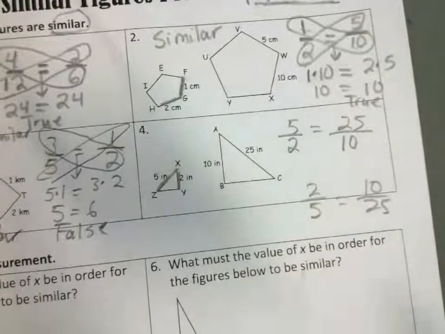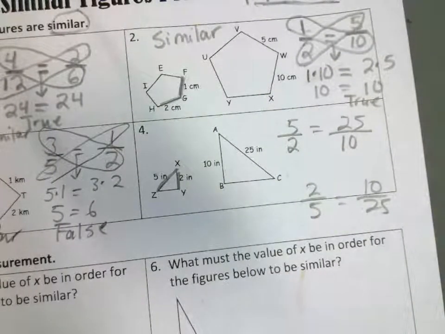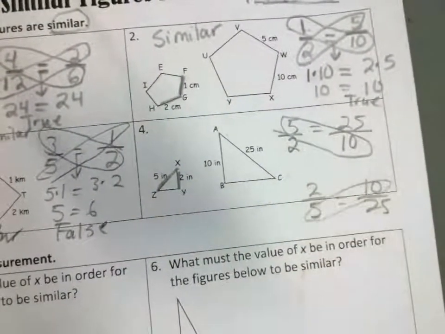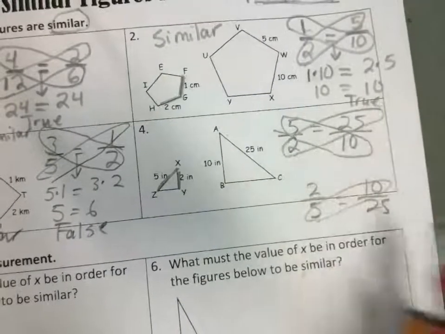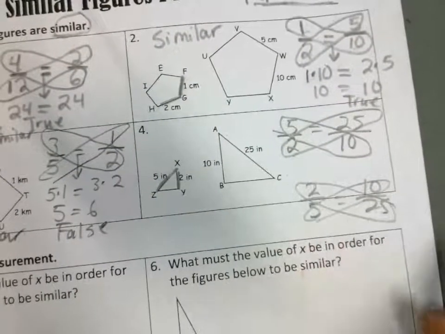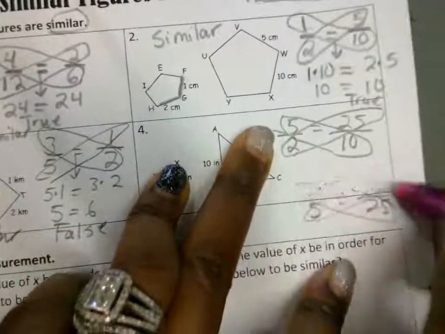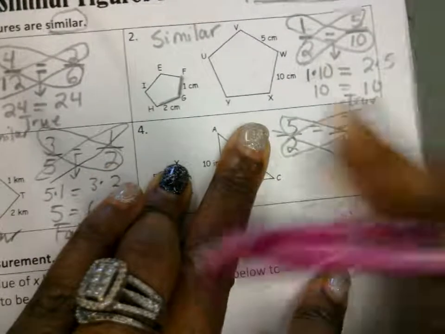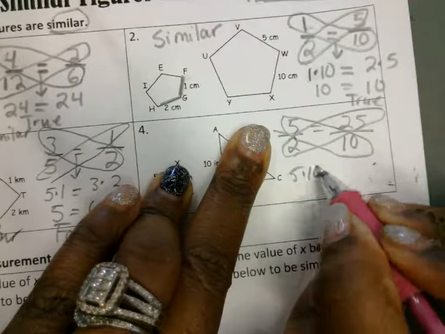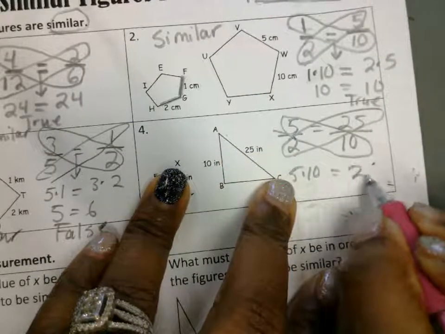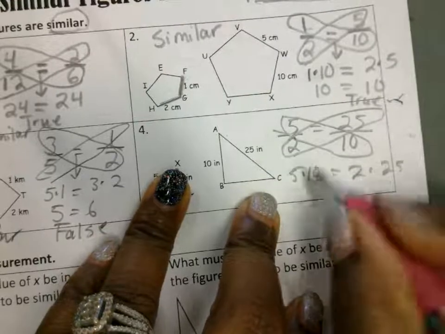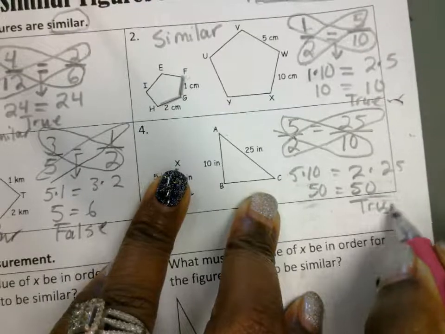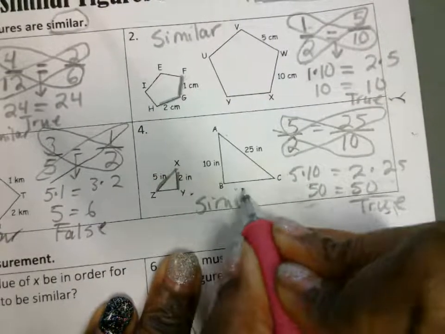This is the same thing. You're going to be multiplying the same group of numbers together. You got 5 times 10. See how you got 5 times 10 here also? You got 2 times 25. You see how you got 2 times 25 here also? All right, I'm going to erase the bottom one so I can have space to solve. What is 5 times 10? 50. What is 2 times 25? Is 50 equal to 50? Yes. This is true. What does that mean? These are similar.